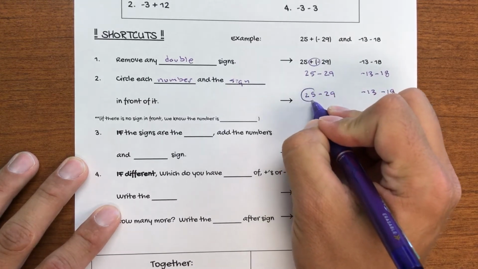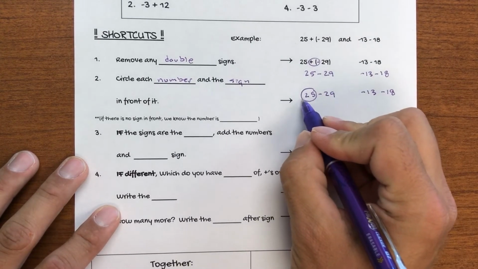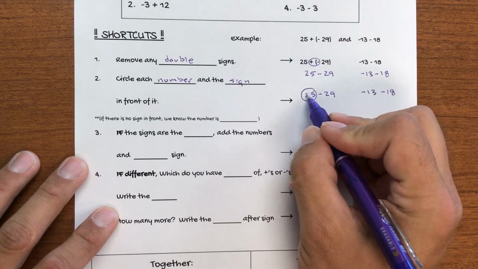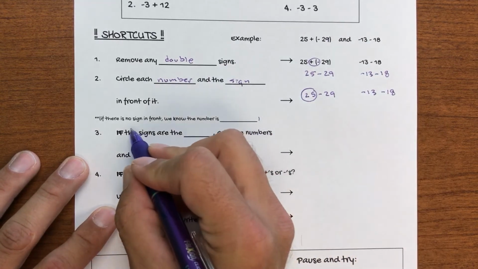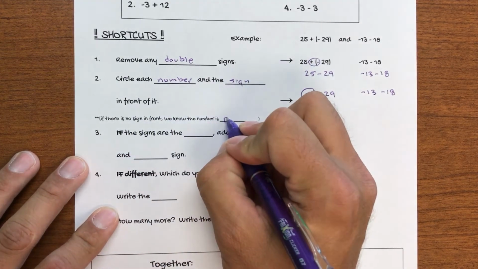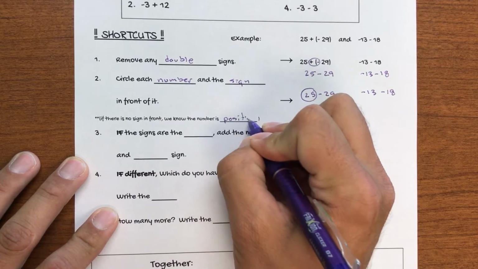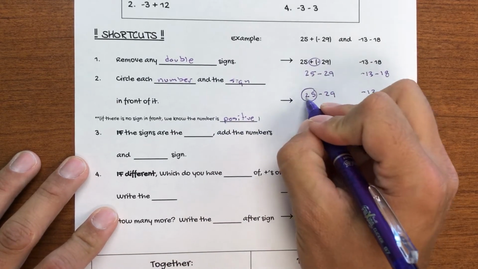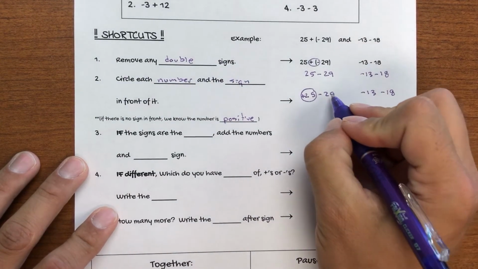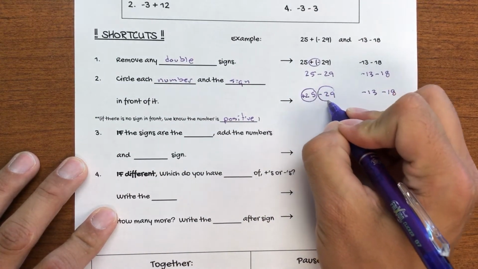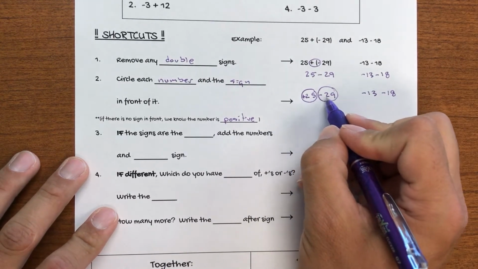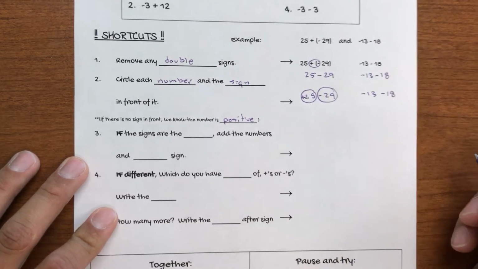So I'm going to circle the 25. Now there's not a sign in front of this. And one thing I want you to remember, and I put a little note here, is if there's not a sign in front, we know that the number is positive. So we can treat it like there is a plus in front because we know it's a positive number. And then I've got to circle the 29, but I've got to circle the sign in front of it. So that minus sign is in front of the 29, so I'm going to circle it together.